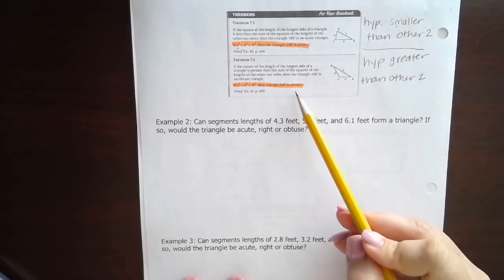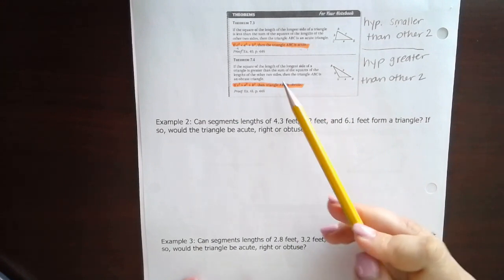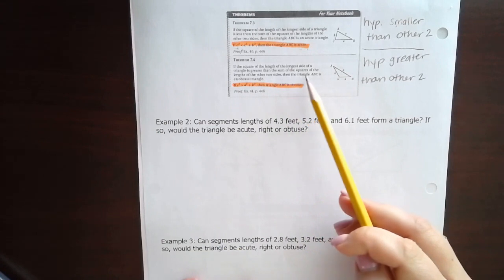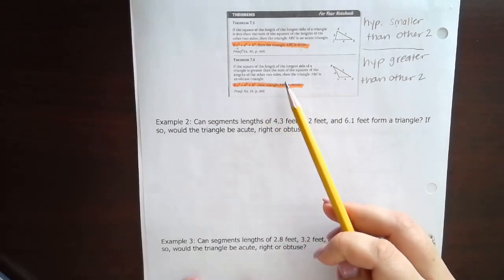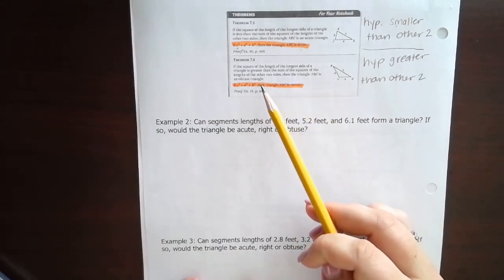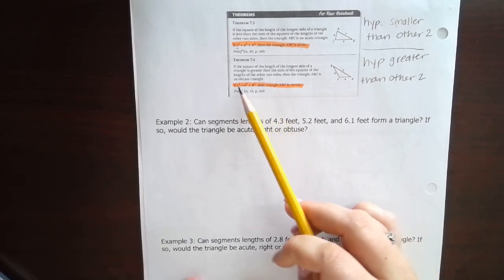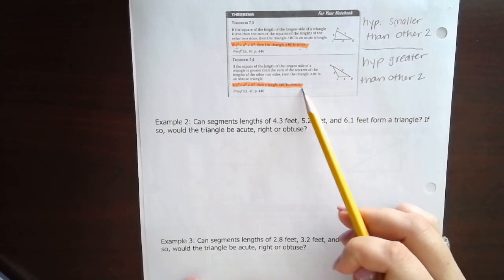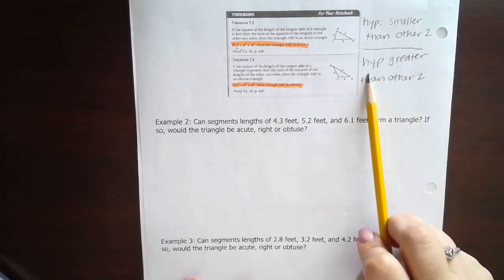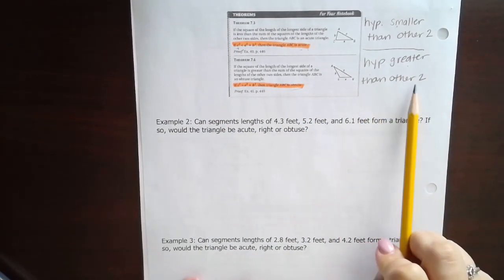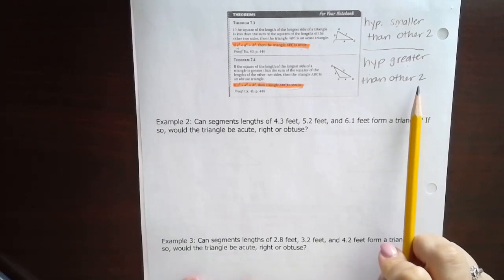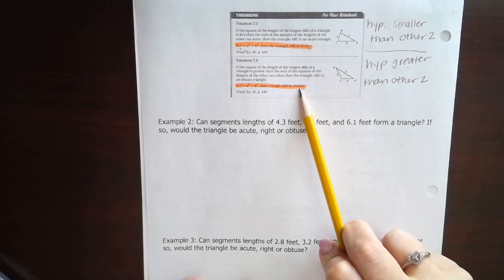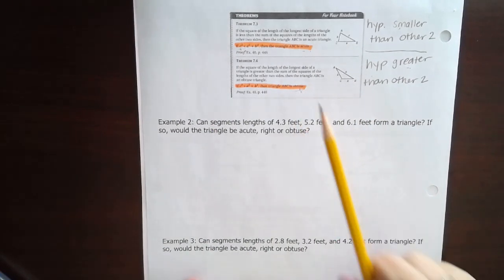Now the other one of this is your obtuse. It says if the square length of the longest side of a triangle is greater than the sum of the square lengths of the other two sides, then the triangle is going to be obtuse. c squared is greater than a squared plus b squared gets you to be obtuse. So my hypotenuse squared is greater than the other two sides combined squared. It is going to be obtuse: greater, obtuse. This is kind of how I remember it.